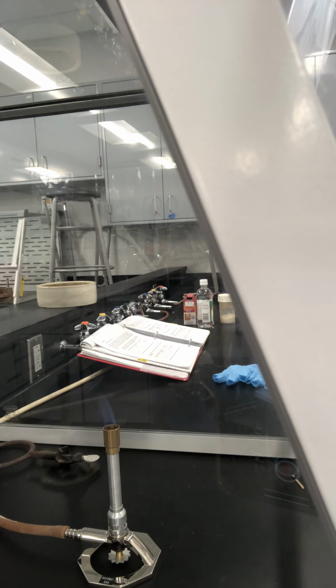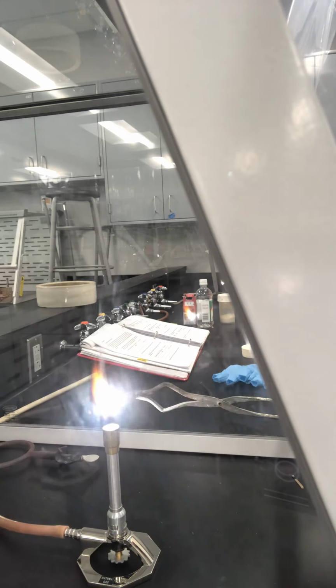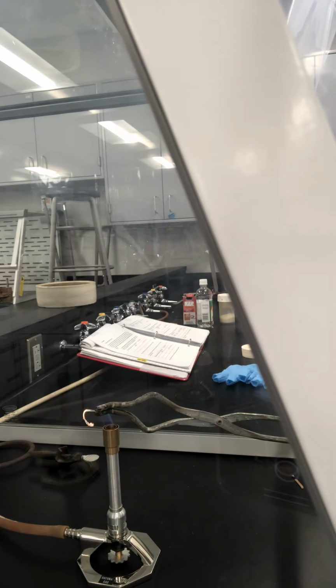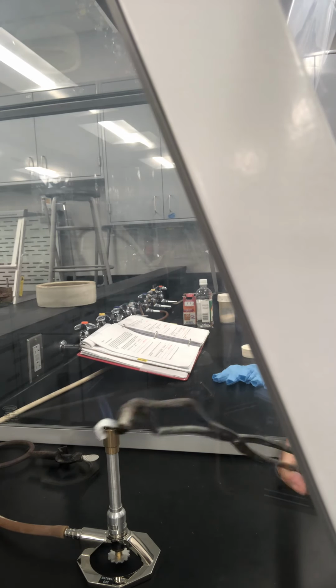I need to ignite a piece of magnesium strip. When you do this experiment, you don't want to look directly at the magnesium while it's burning, because it's going to be super bright. And here we go. You need to make observations of what it looks like before and after the change, and determine whether it is a chemical change or a physical change.